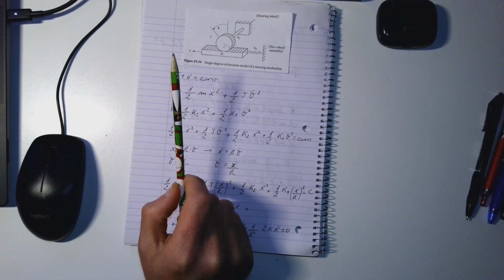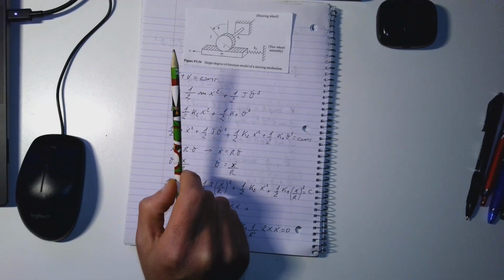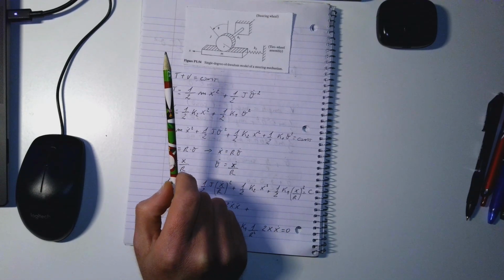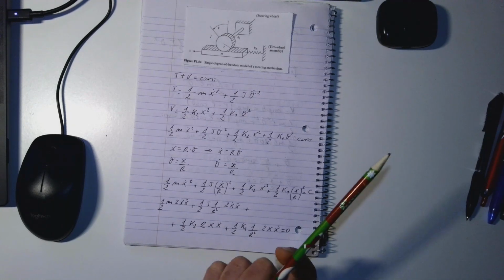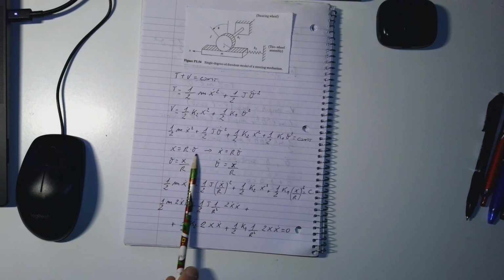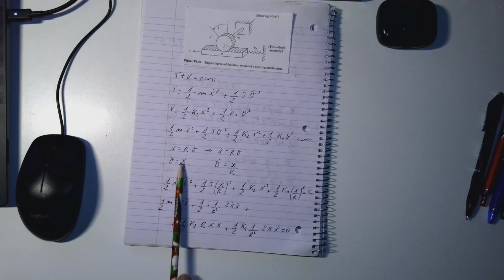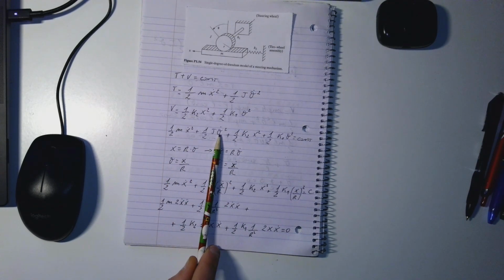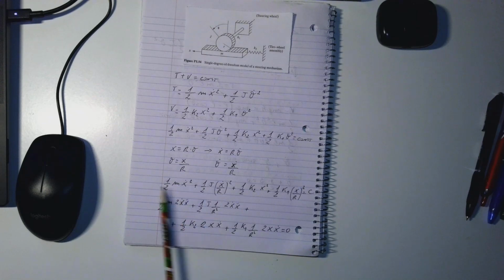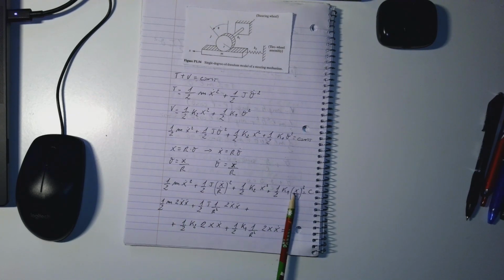So the rotation of the disk and the translation of the mass are related to each other, they are not independent, which means again we have only one degree of freedom. So we can relate these two quantities. When we relate these two quantities, we can plug the expression of theta as a function of x here, so we have everything as a function of x.